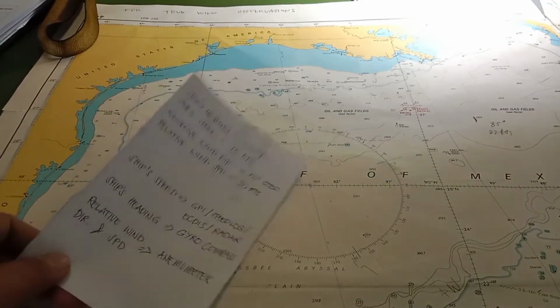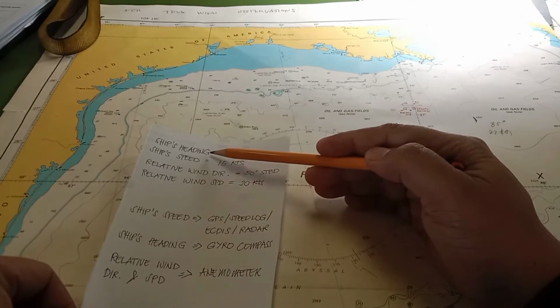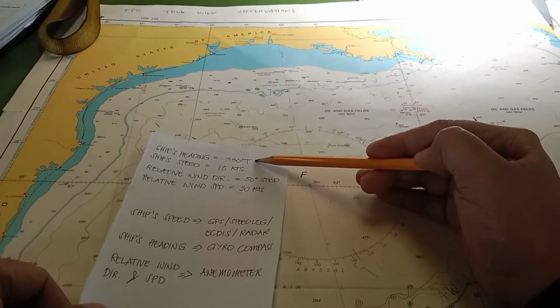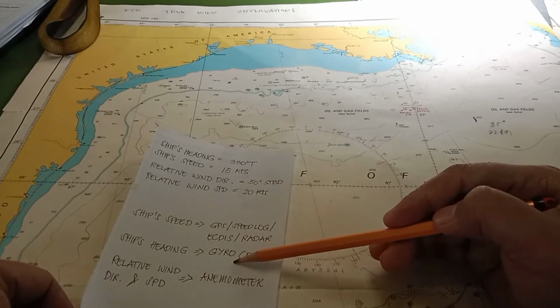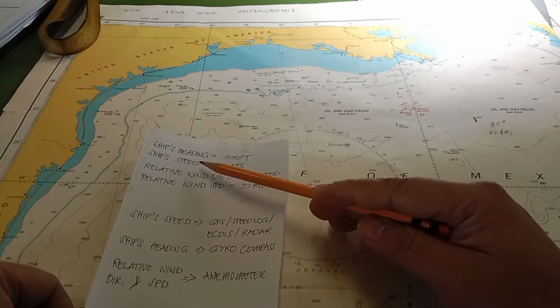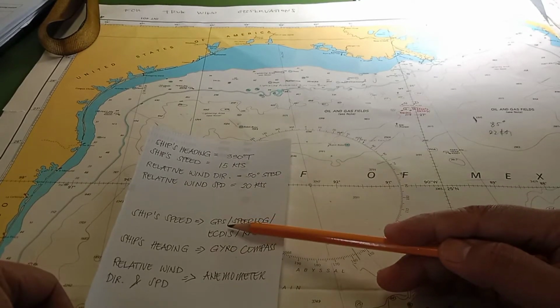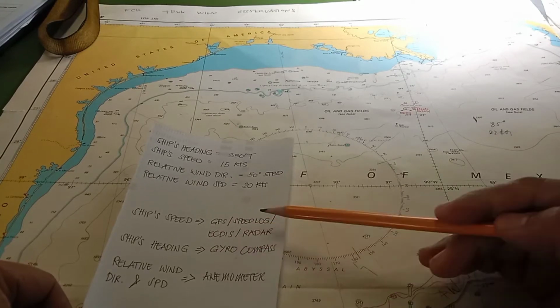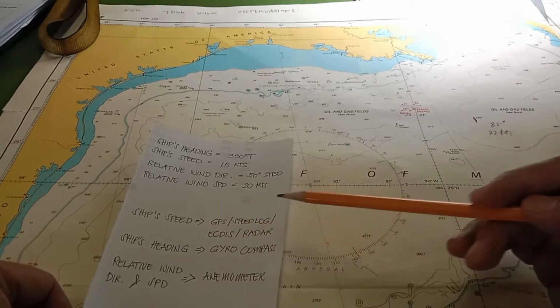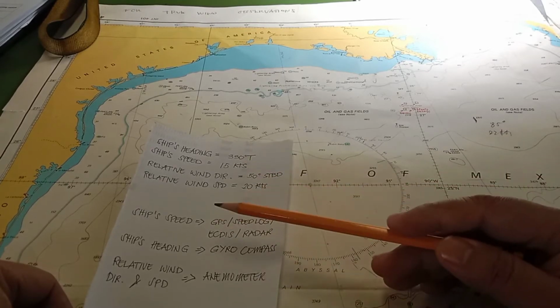Right guys, I will be demonstrating an example of determining the true wind direction through plotting on our paper chart. So we have this example. Our ship's heading is 330 degrees, from the gyro compass. And the ship speed is 50 knots, coming from our GPS, speed log, ECDIS, or radar. So we have a lot of references for our ship's speed.